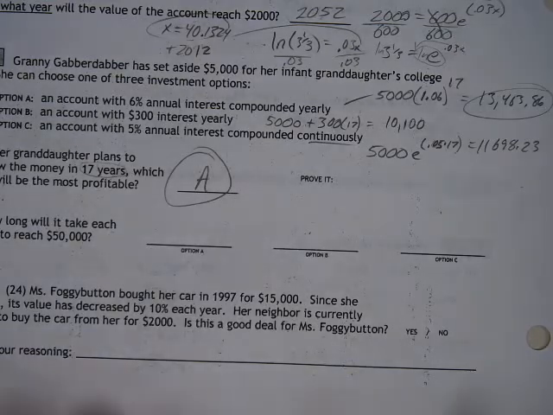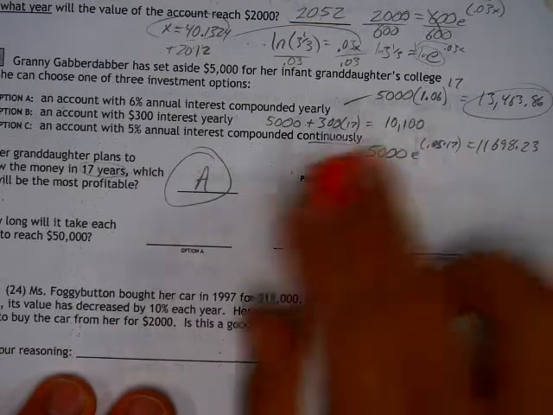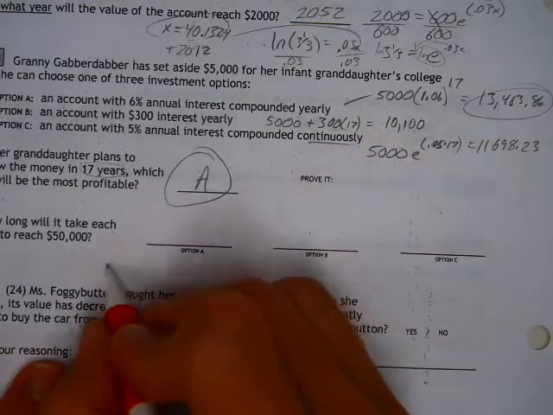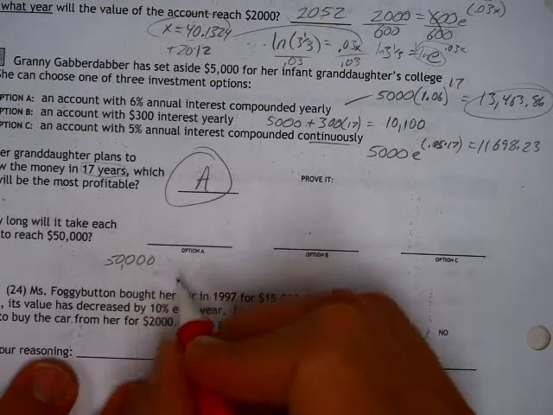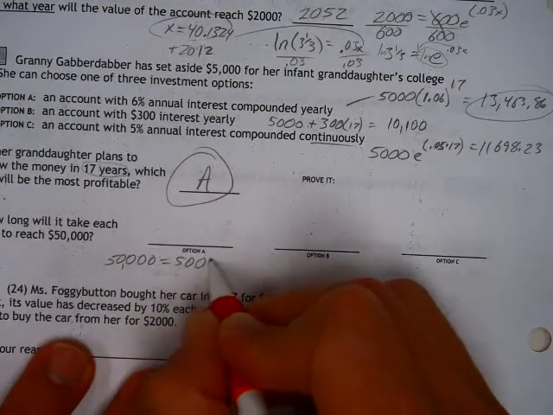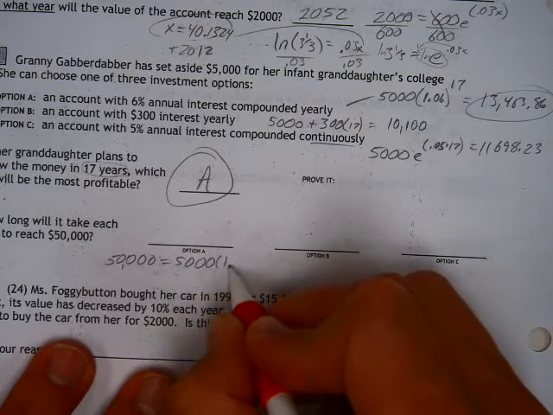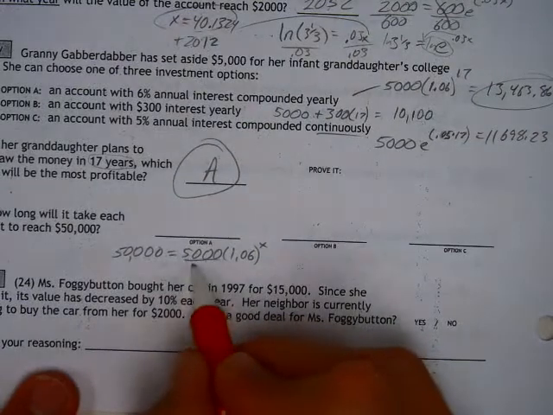Now, how long will each take to get to 50,000? Well, it's a similar question because you're using the same equations. You're just setting them all equal to 50,000, and it's done differently depending on which one you're looking at. So 50,000 equals 5,000 times 1.06 to the x power. How long will it take? You divide by the 5,000.